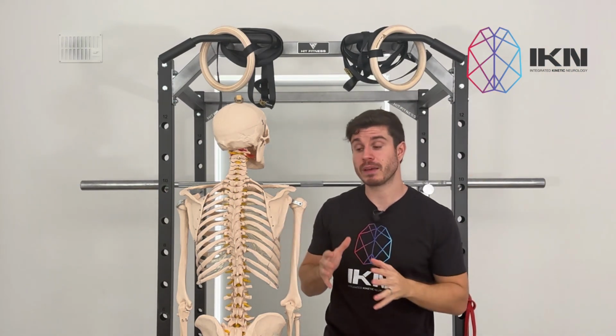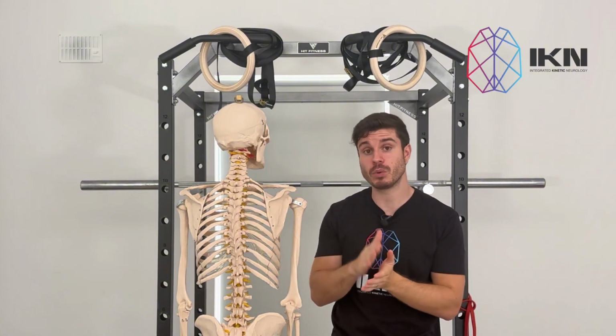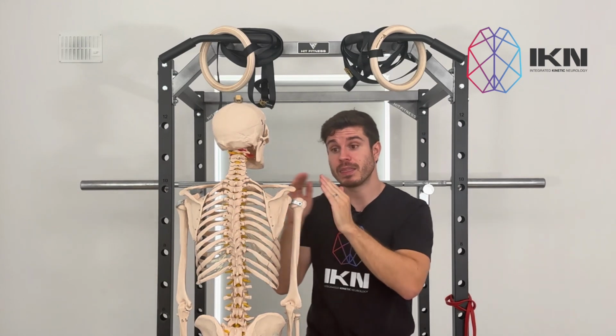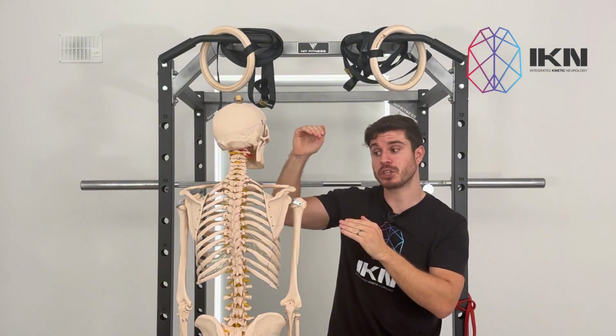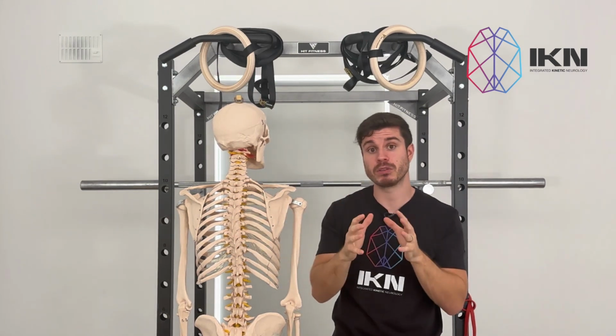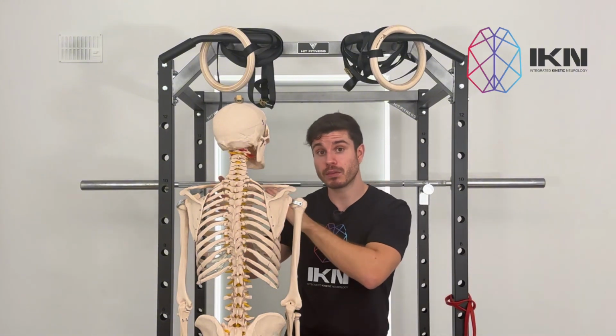So when we have clients that have limitations in shoulder flexion, we need to first understand, do they have the capacity to flex the thoracic spine, protract the scapula, and then towards the end range of shoulder flexion, that's when they need more thoracic extension, okay? So we need to consider, do they have the capacity to flex the thoracic spine before they have the capacity to extend the thoracic spine?